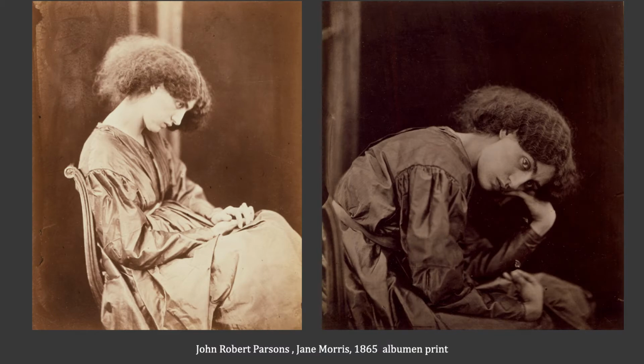So these are some of the photographs that Rossetti used as source material for his paintings of Jane Morris. These photographs are useful for an artist because they can sit still forever, where a person may not be able to sit still forever, and they can capture a sort of fleeting facial expression that can be difficult for a person to hold.